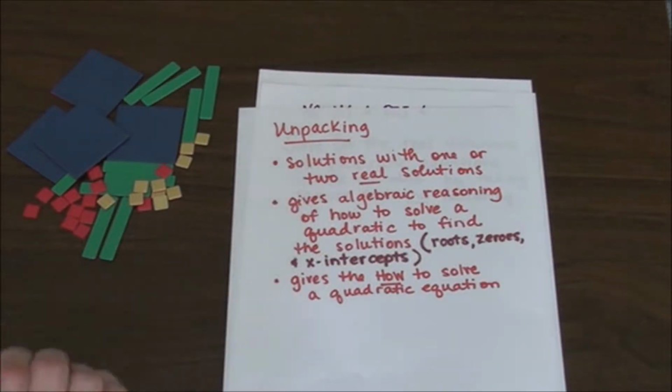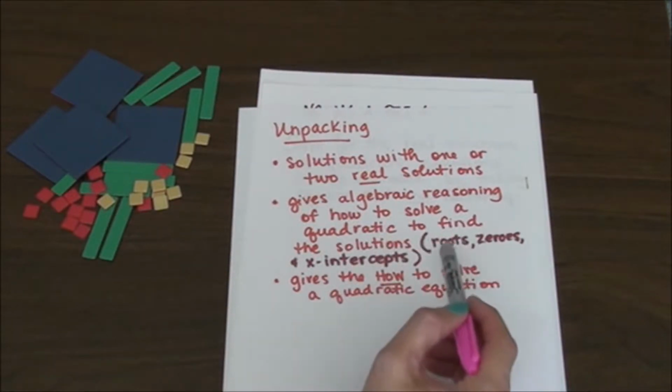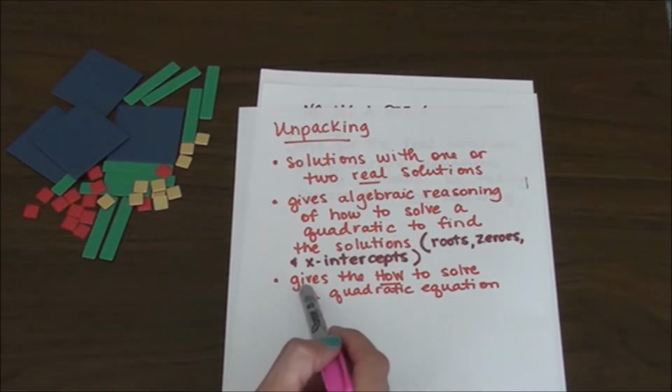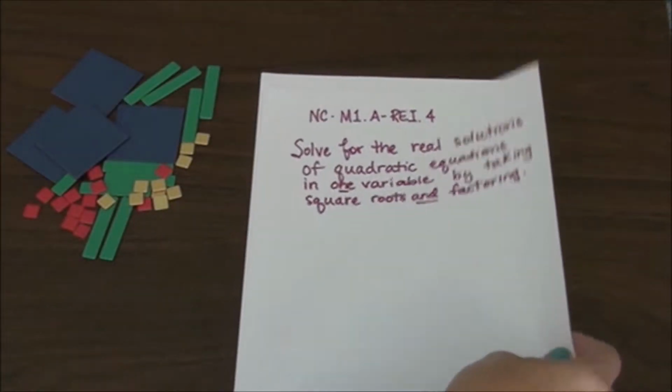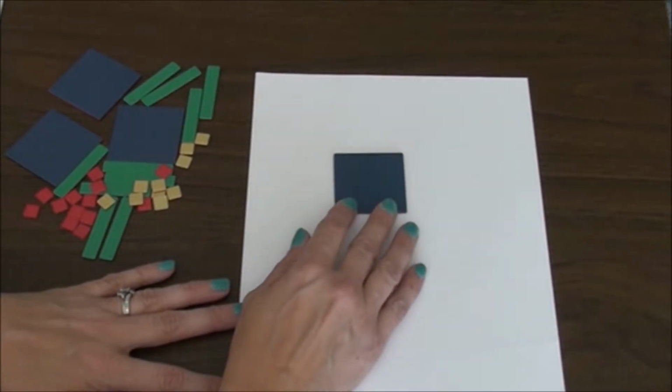This standard also gives algebraic reasoning of how to solve a quadratic to find the solutions, which are also the roots, the zeros, and the x-intercepts. And lastly, it gives the how to solve a quadratic equation. The strategy I chose to demonstrate is using algebra tiles. At this point, I have shown my students how to use the algebra tiles with multiplying polynomials. Therefore, they have somewhat of a basic understanding, but I'm going to review just a little bit.